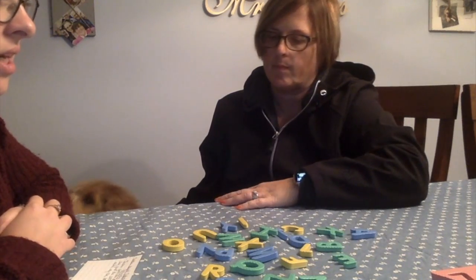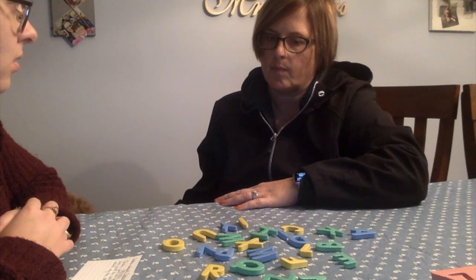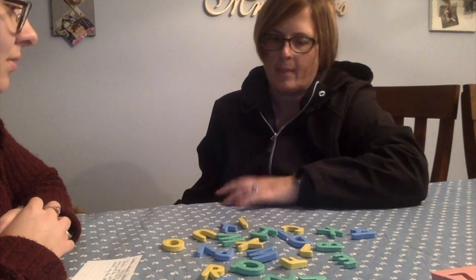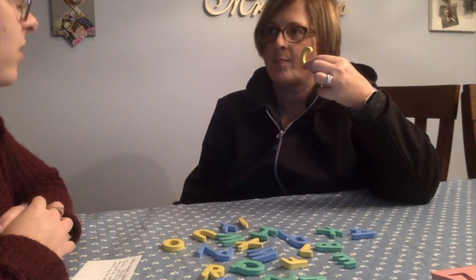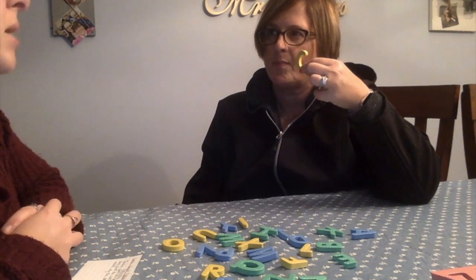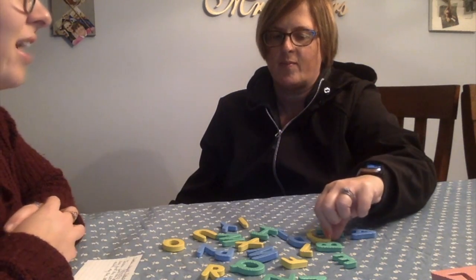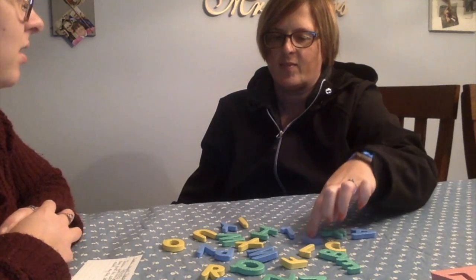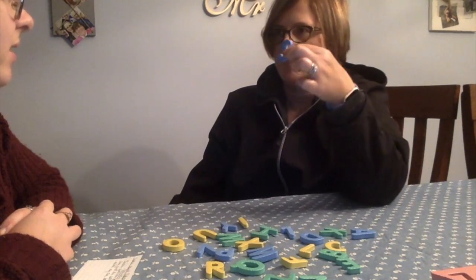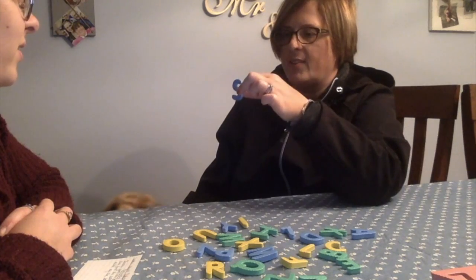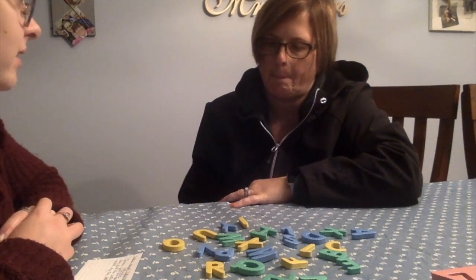All right, Heather, find me the letter that makes the S sound. All right, and what sound does that letter make? And what's that letter's name? C. C. Heather, can that letter make another sound? Yes. What sound can it make? K. Is there another letter that can make the S sound? All right, so what sound does that letter make? And what's the name of that letter? This is the S. The S. So you found 2 letters that can make the same sound. Isn't that cool? Very cool.